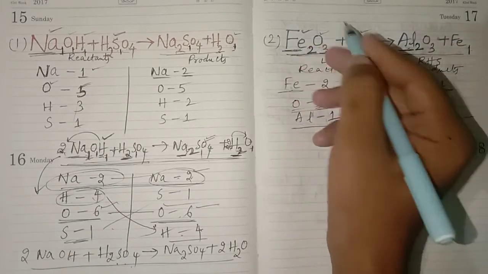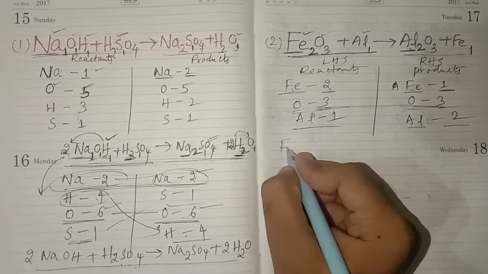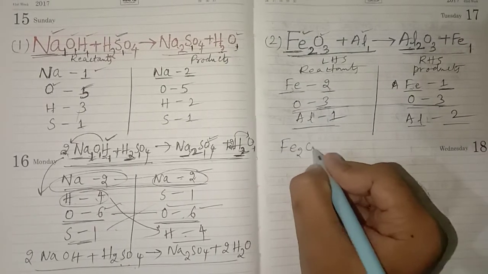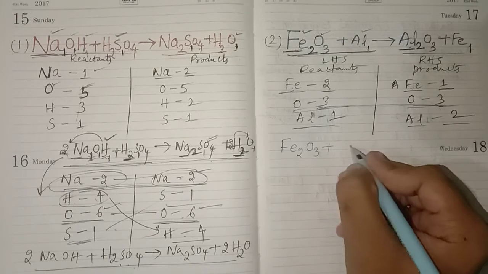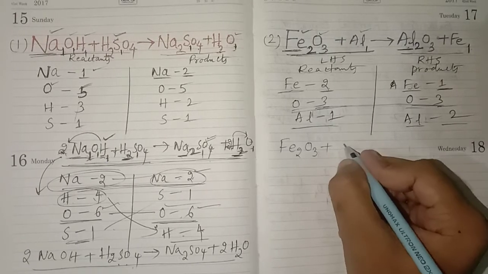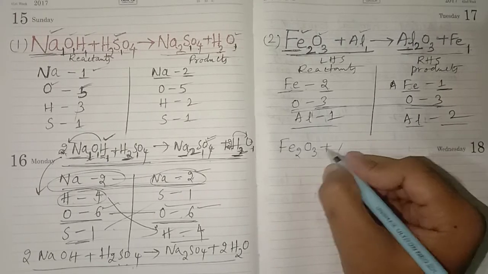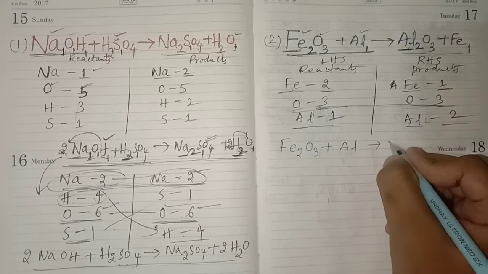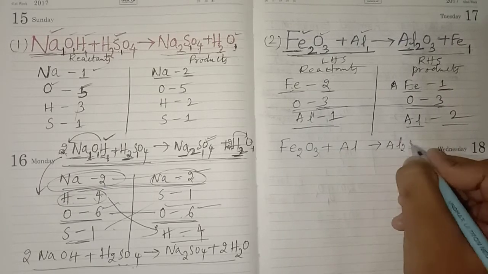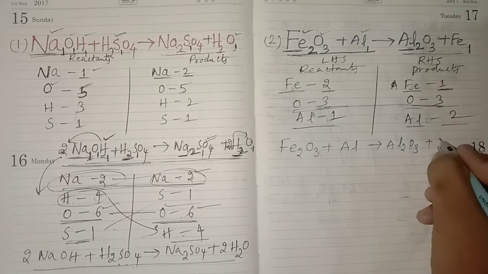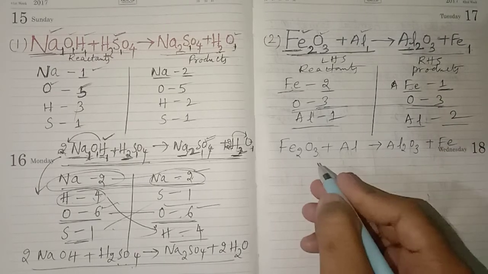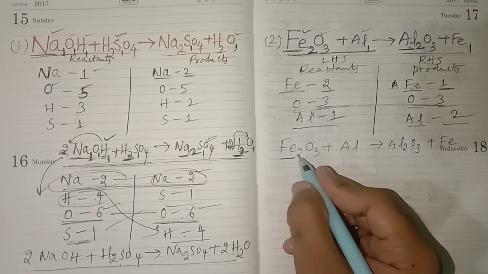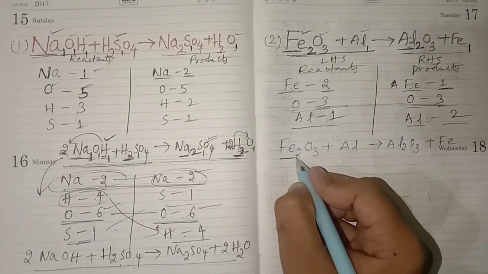So to balance this chemical equation, you have to write the given chemical equation again: Fe2O3 plus aluminium, which gives Al2O3 plus Fe. Observe here, Fe, how many atoms at reactant side? 2 atoms of iron at reactant side.